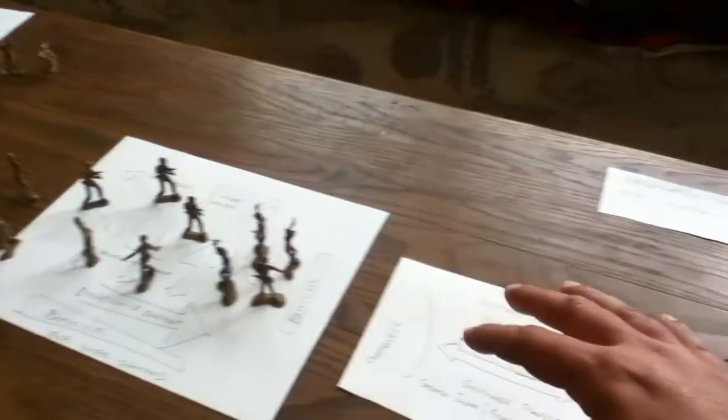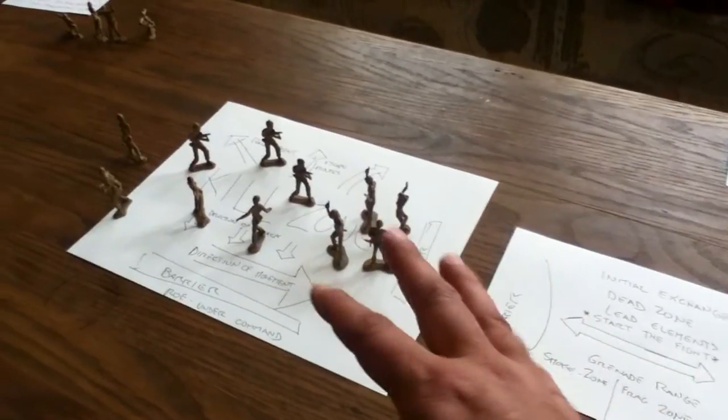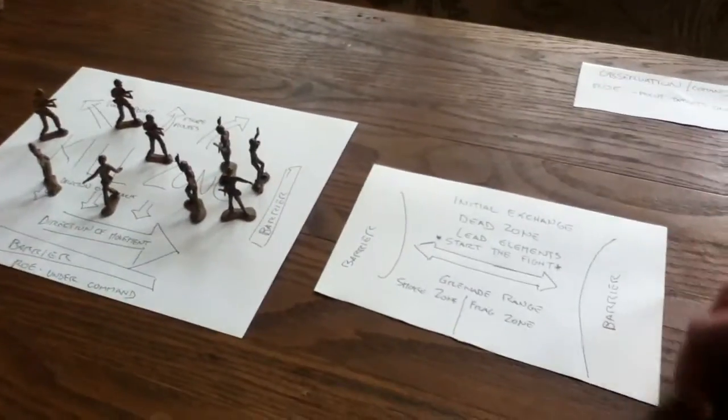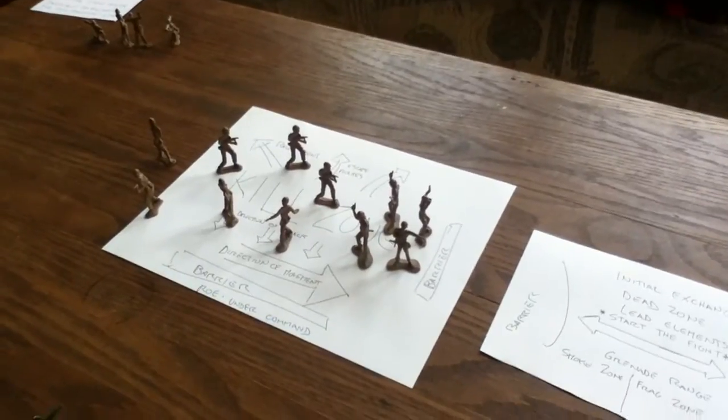These guys will withdraw from the enemy path of travel, and we're going to have some barriers up here to slow down the enemy path of travel. That gives these guys time to withdraw, and they will choose not to engage the enemy.